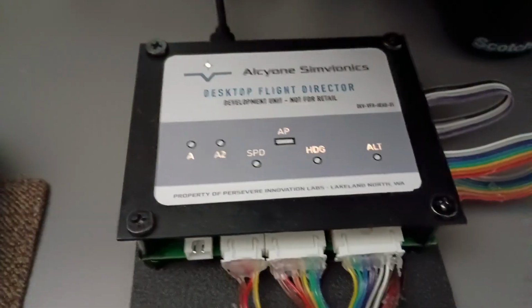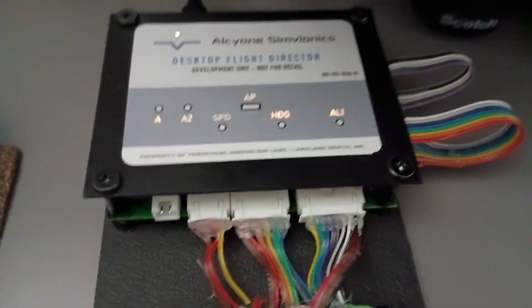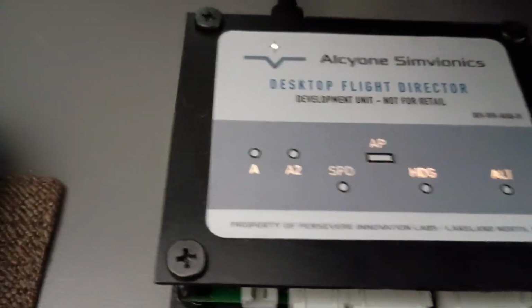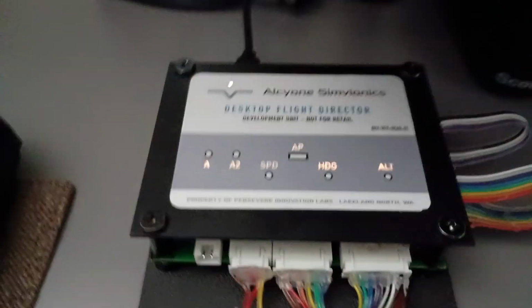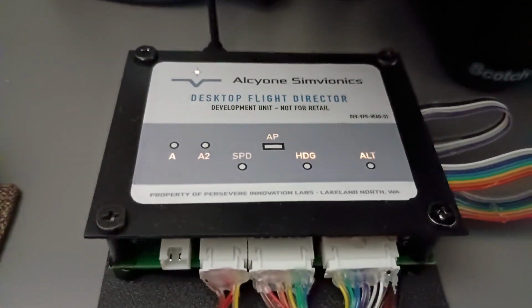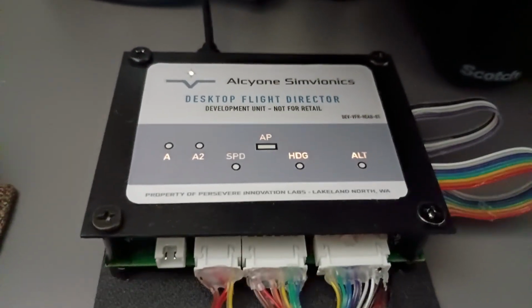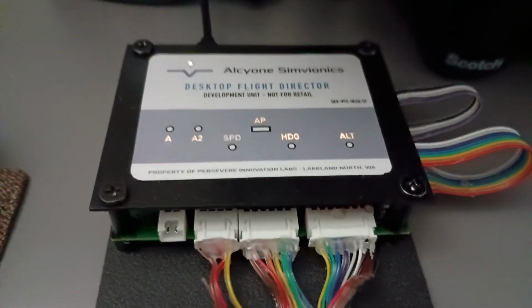All of the secondary functions are user assignable, but these are kind of your main. Everybody has their own way they want to fly their aircraft, so I wanted to give you some ability to set things up the way you would like, but by default there are some settings that will be in place.